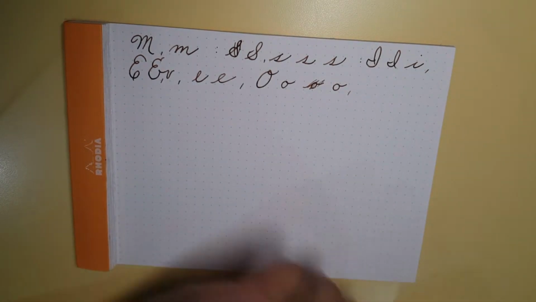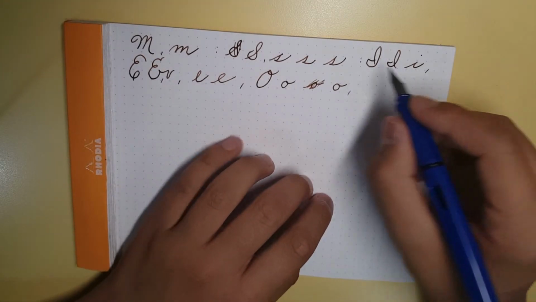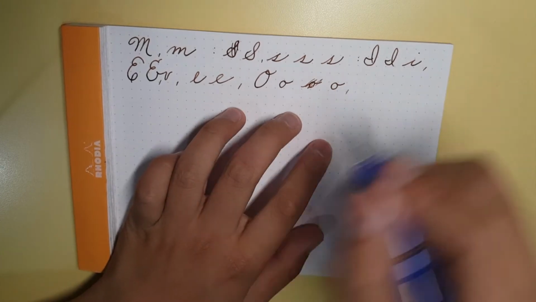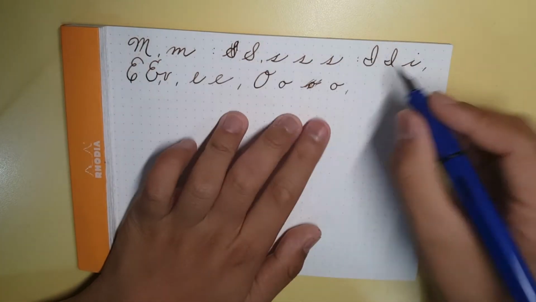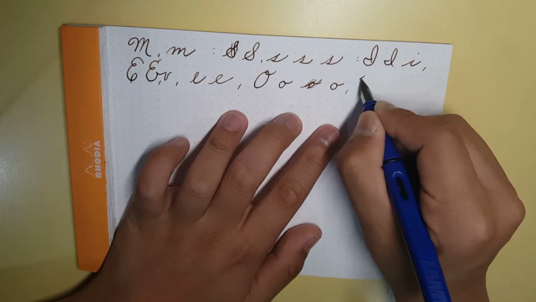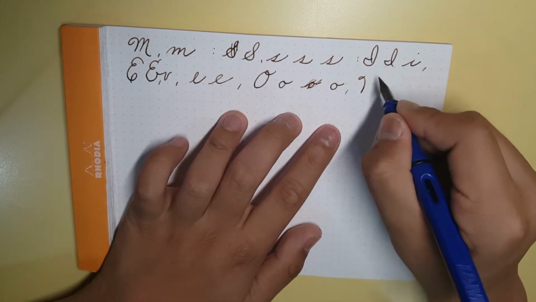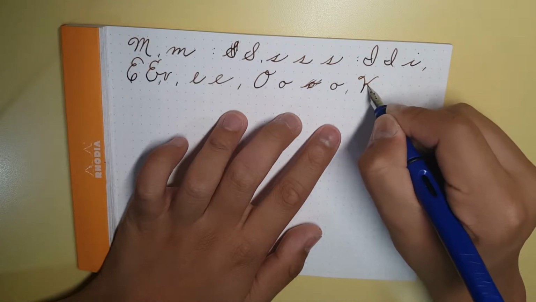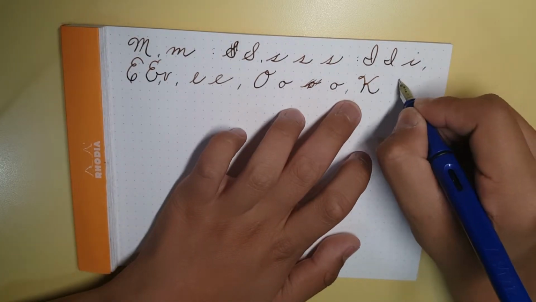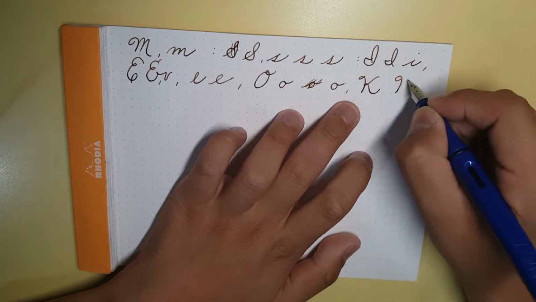Okay, next letter we'll cover is K. What K does is combine some principles we've learnt: this bad 9 from the M, and of course our side compound curves into one. Okay, there we go. Actually, you can basically do it either way.